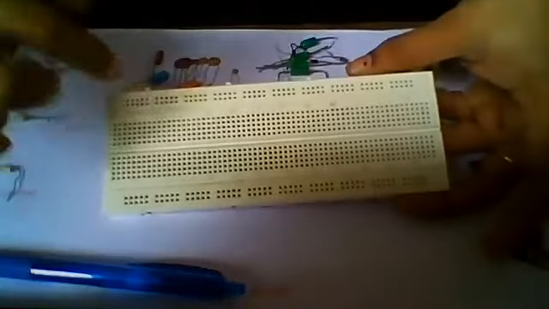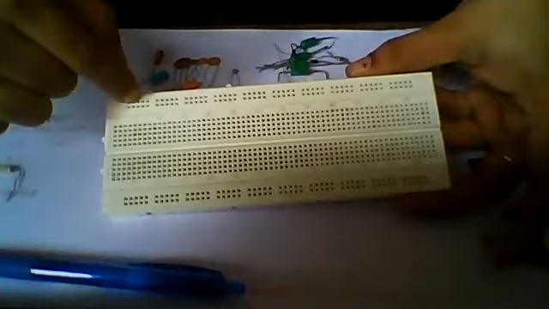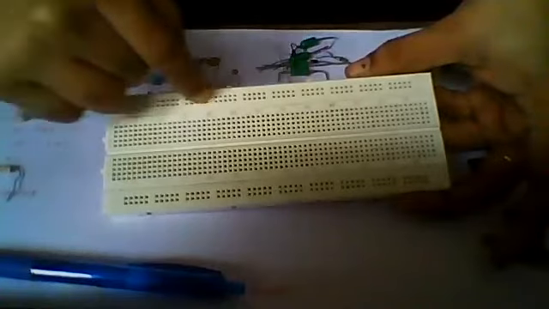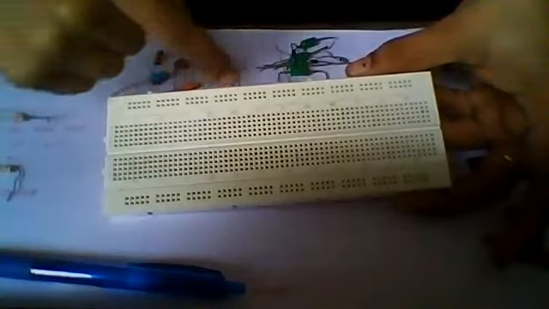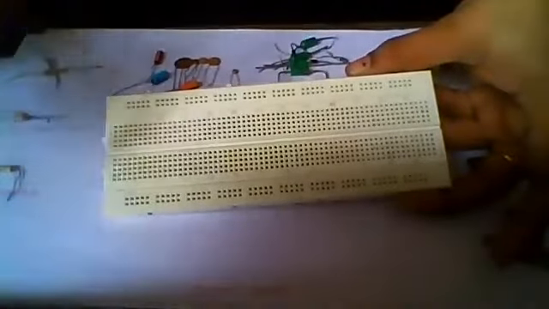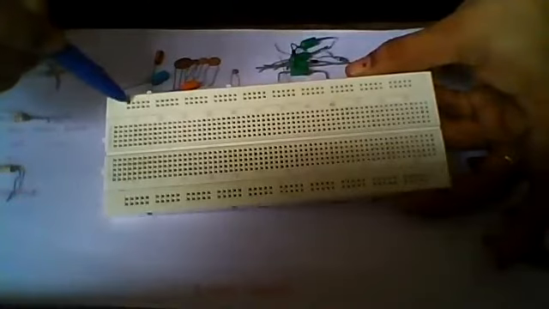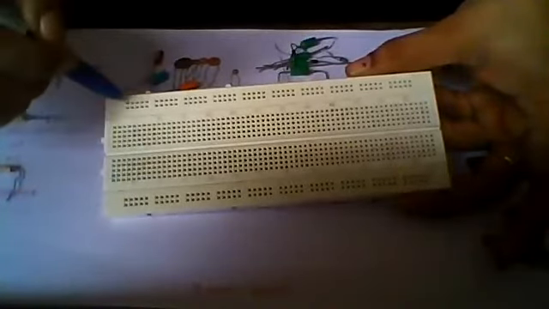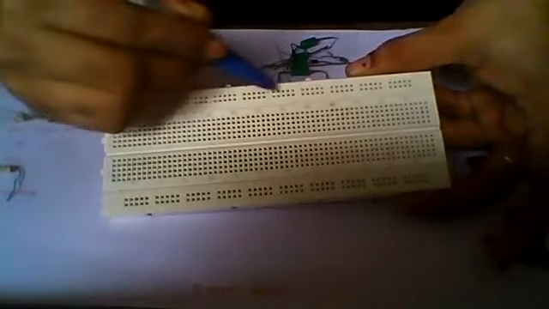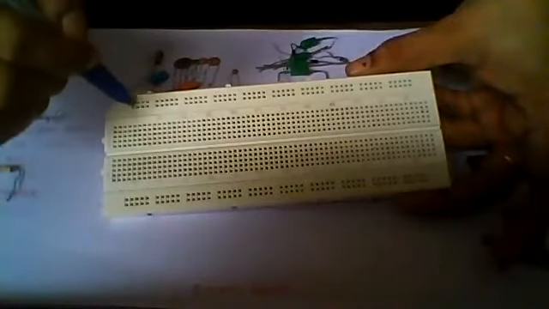Sorry, one second. Here you can see, from here 2 rows are here. These have horizontal connection. One row, you can see from here, this row has horizontal internal connection. അതായത് we can connect horizontally here and another row.